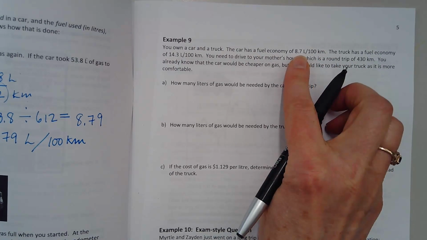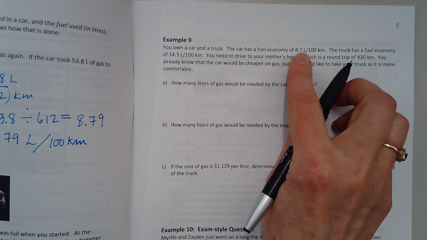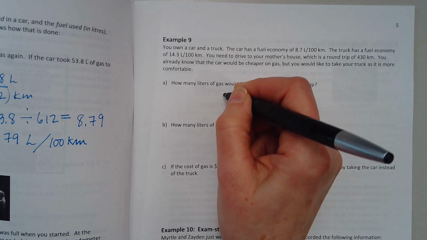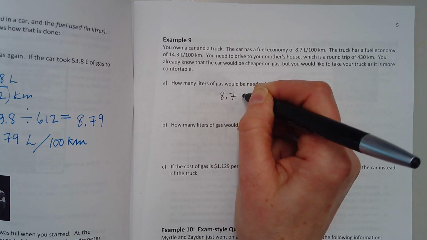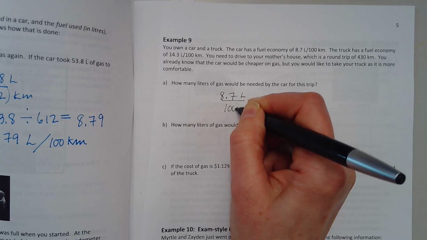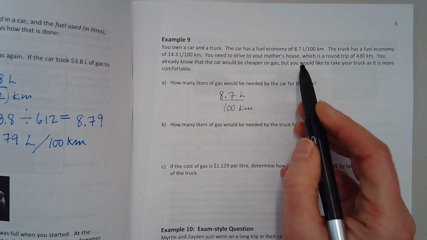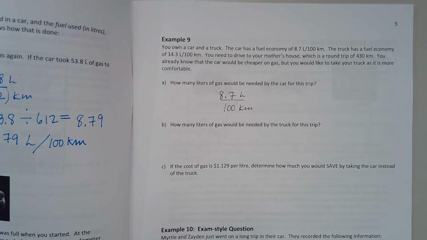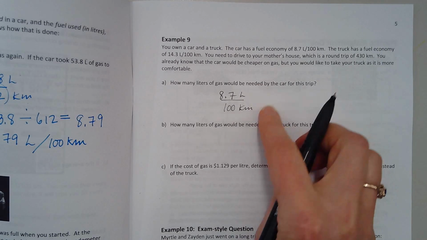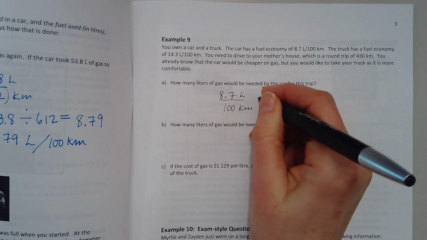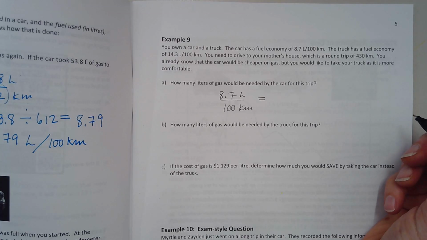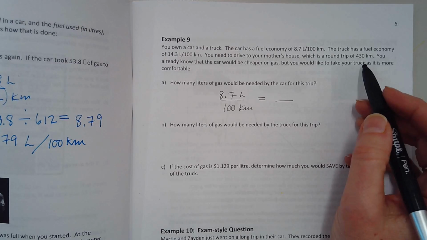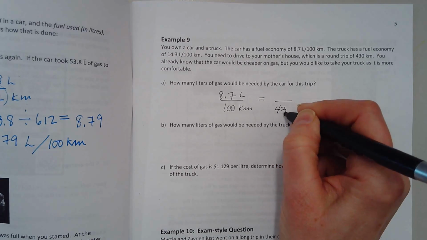So they gave me 8.7 liters per 100K. That's just a side-by-side way of writing a fraction, with a diagonal instead of a proper fraction bar. I mentioned that yesterday. It's not the nicest math way, but it still shows that per is a division symbol. So I'm writing it the proper math way, equals, okay, I'm trying to figure out how many liters of gas would be used by the car, but either way for both car and truck, the distance I have to travel is 430 kilometers, right?